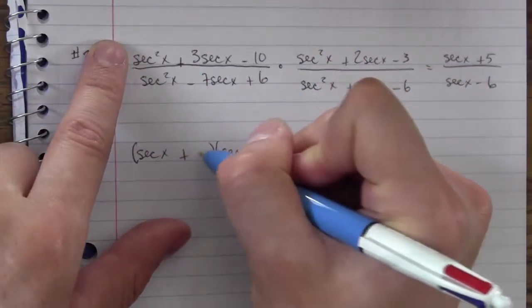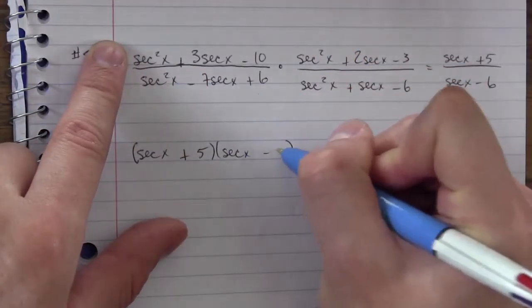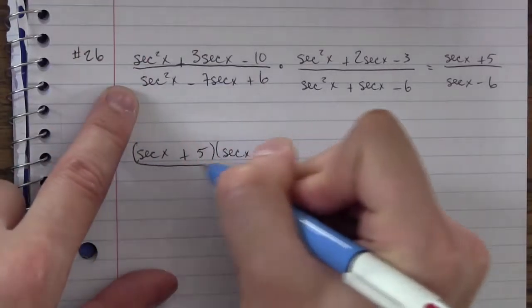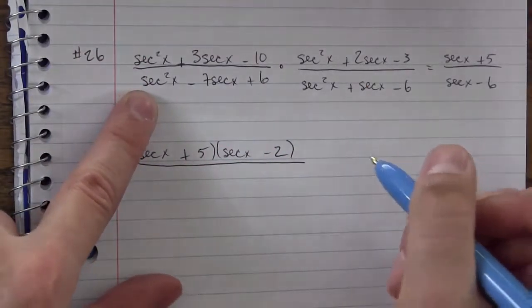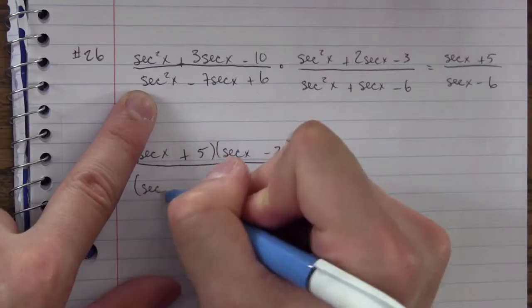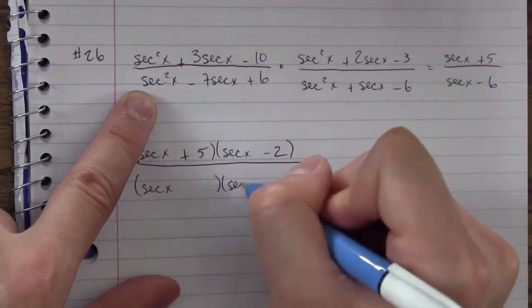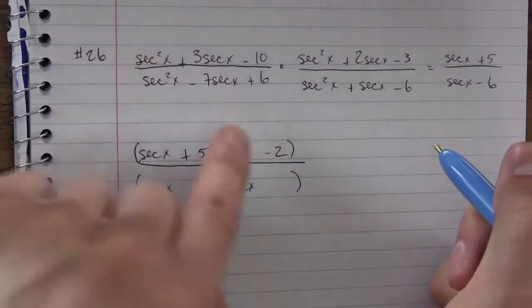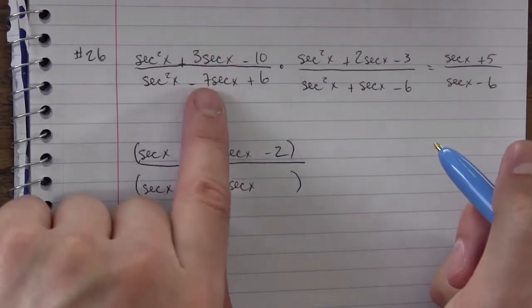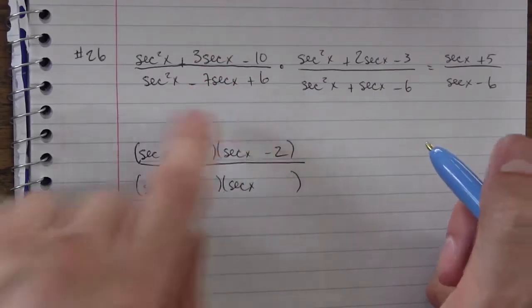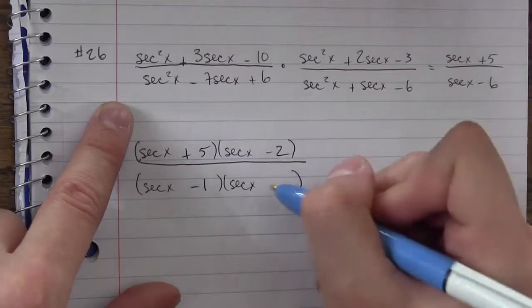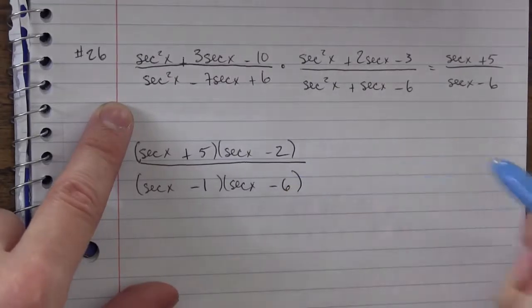So we need a plus 3, so we're going to make it a plus 5 and then a minus 2. Moving on, we have secant squared x, so again that's going to give us a secant x and a secant x. And we need a minus 7 from the factors of plus 6, so that's going to give us a minus 1 and a minus 6.